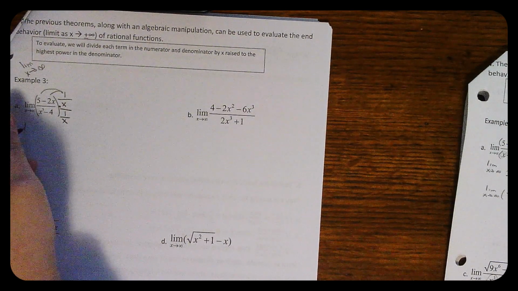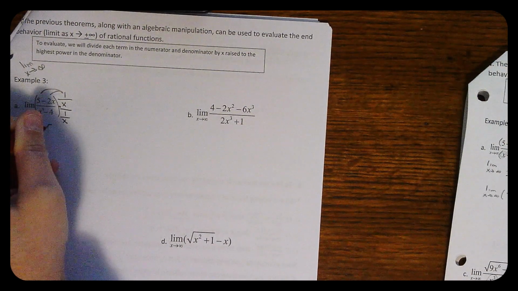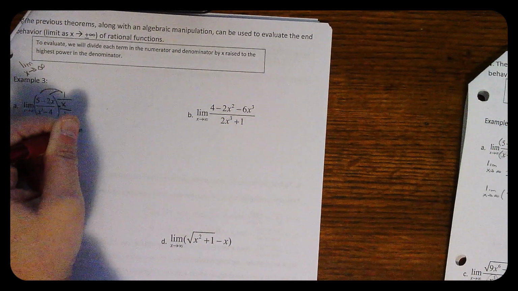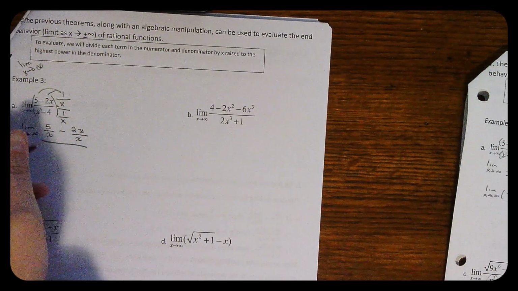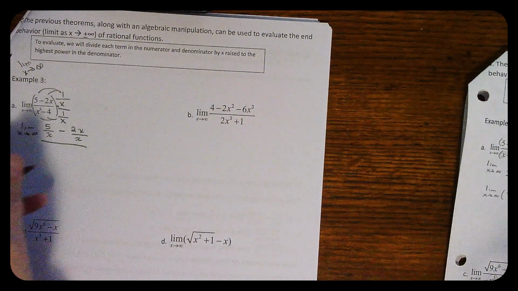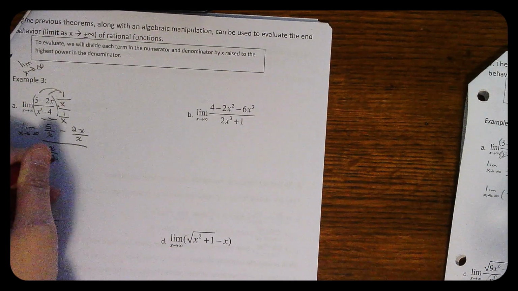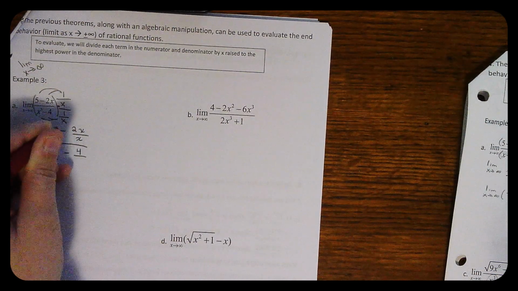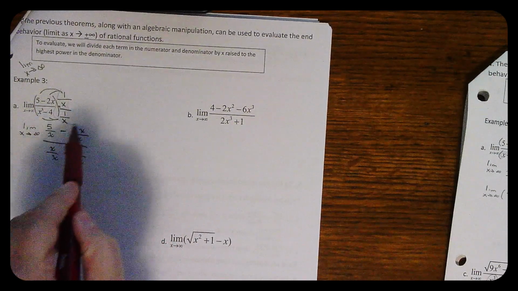So that's going to be the limit as x approaches infinity of 5 times 1 over x is 5 over x, minus 2x times 1 over x is 2x over x, over, distribute that 1 over x to both of these, and you get x divided by x. So x times 1 over x is x over x, minus 4 times 1 over x is 4 over x. So this is why it works, because I'm multiplying by a convenient form of 1.